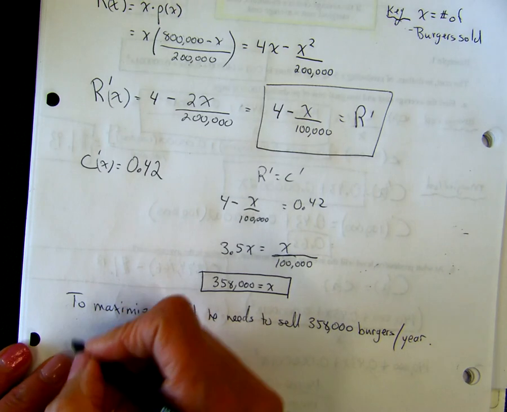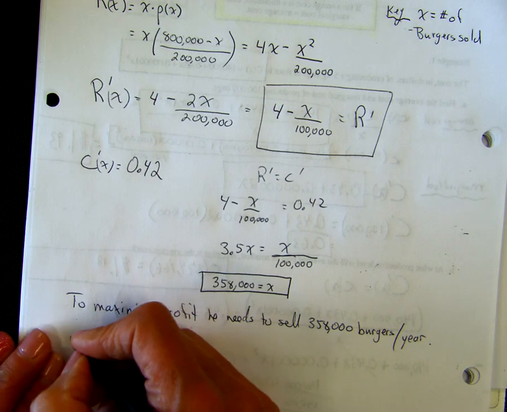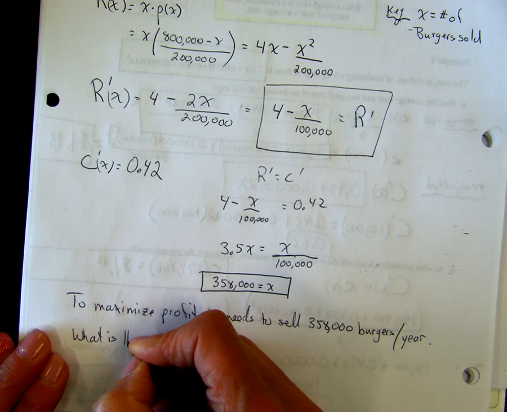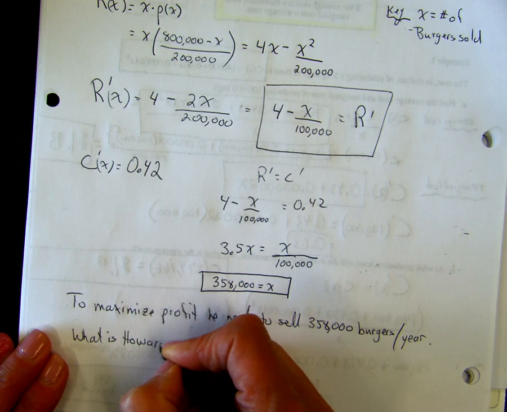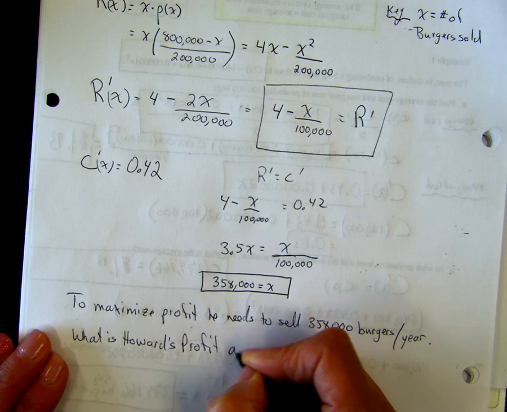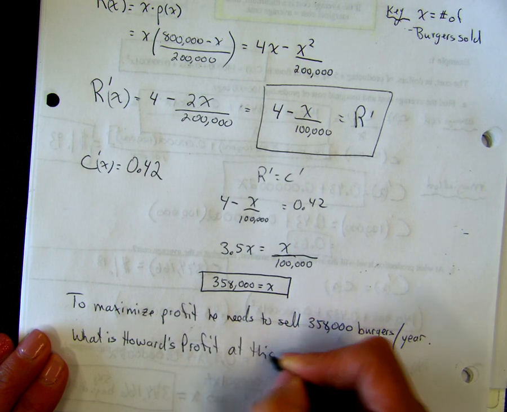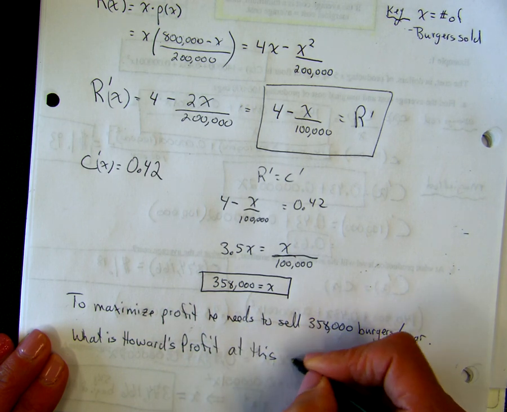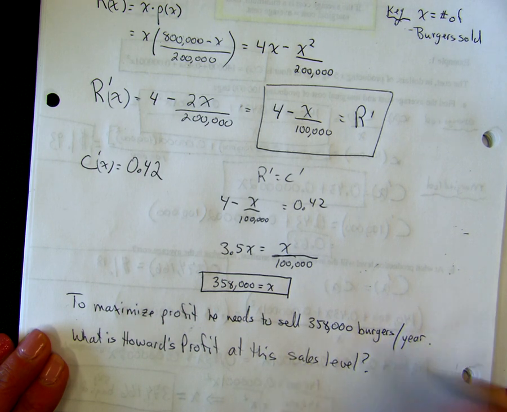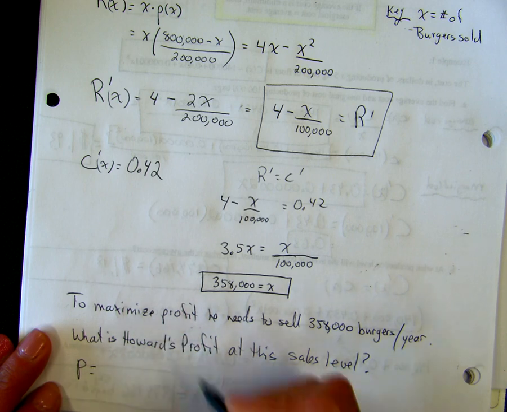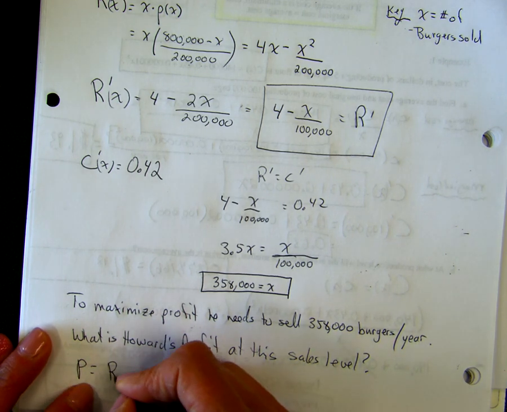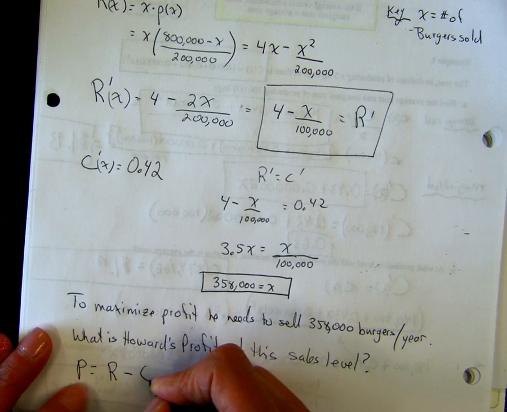Okay, I just have another question for you. What is Howard's profit at this sales level? Well, then his profit is going to be his revenue minus his cost.